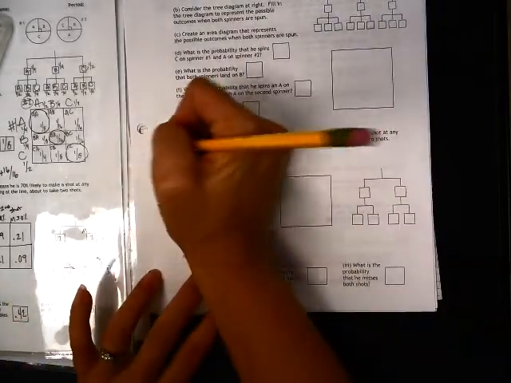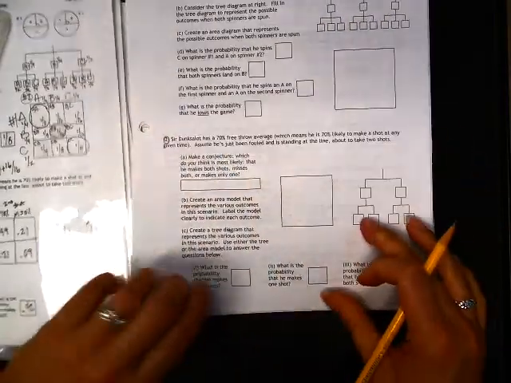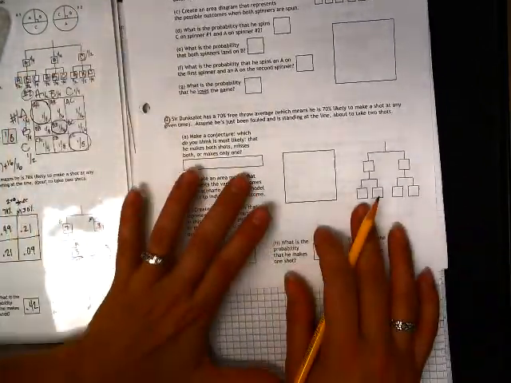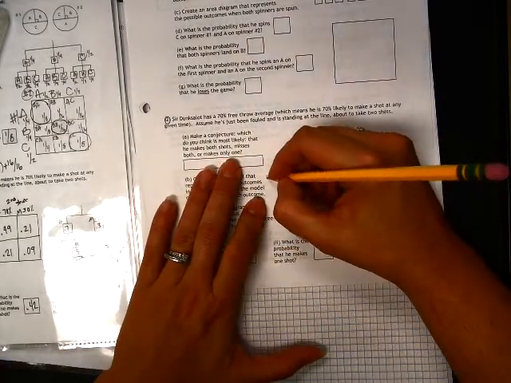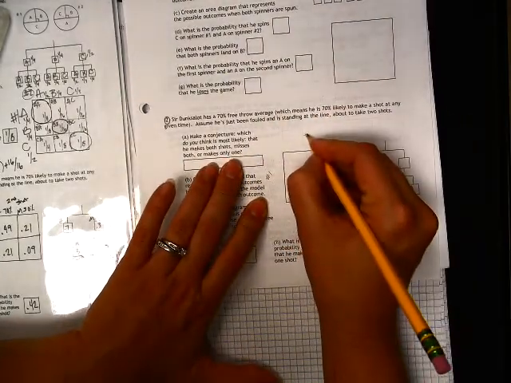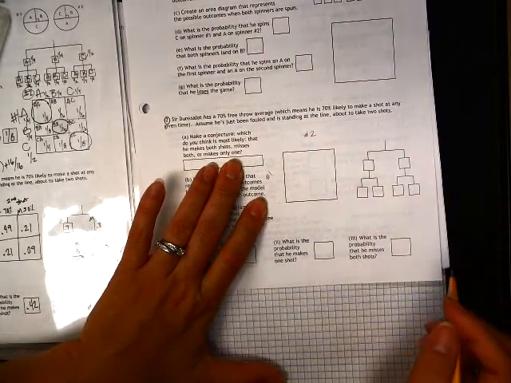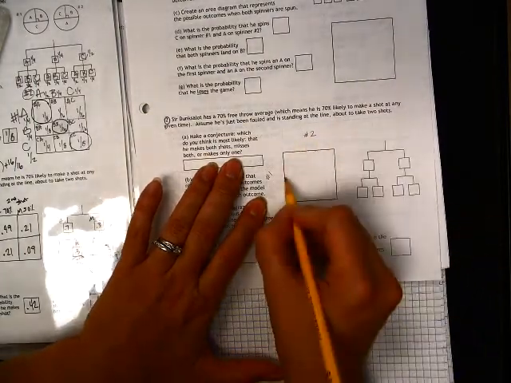Alright, this is worksheet 3. We're going to look at number 2, and I want to look at this with you in two different ways. The first way is this idea that there are two events happening, so I can say this is our first shot, this is our second shot, and within each event there are two outcomes.